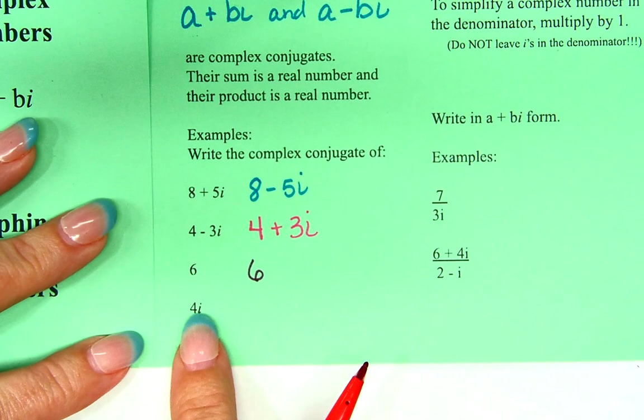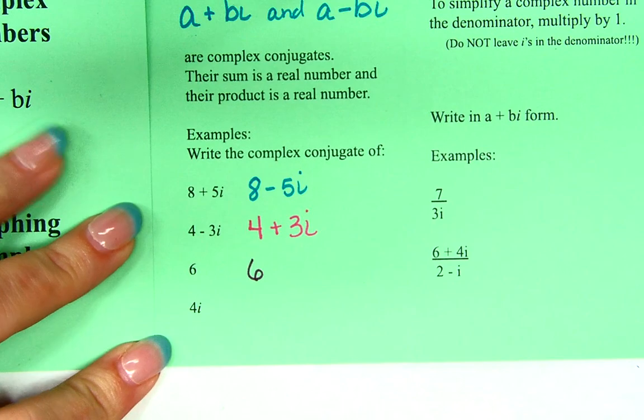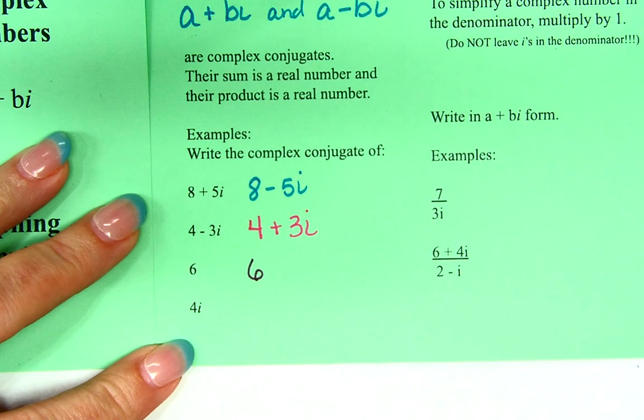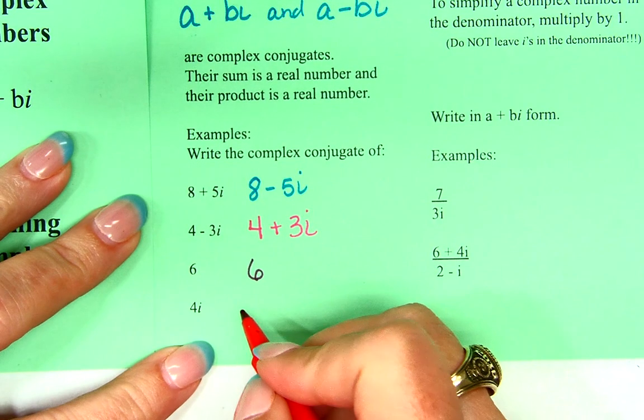Yeah. 4i. Yeah. What is the complex conjugate of this? 4i. Negative 4i.